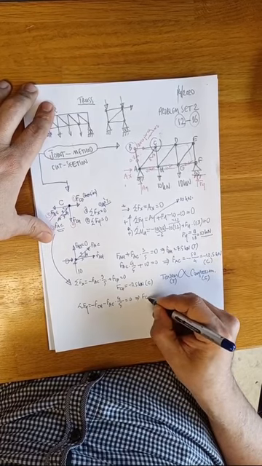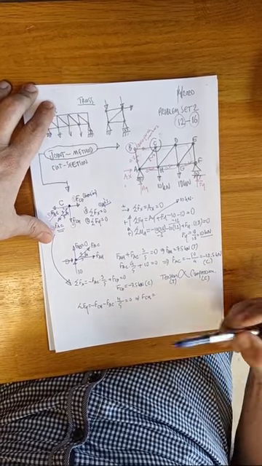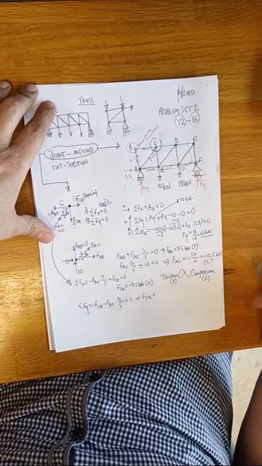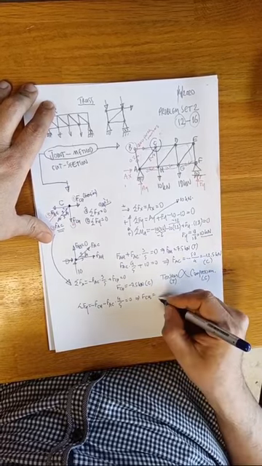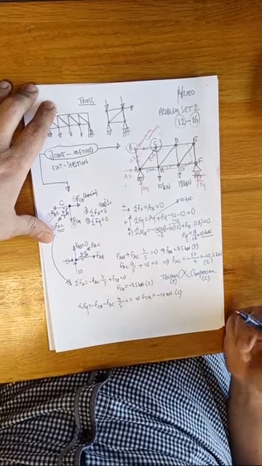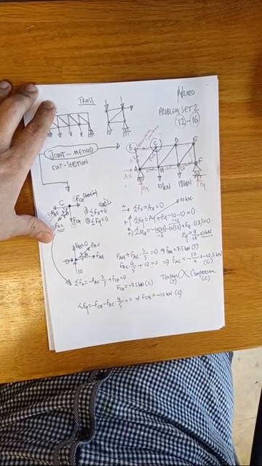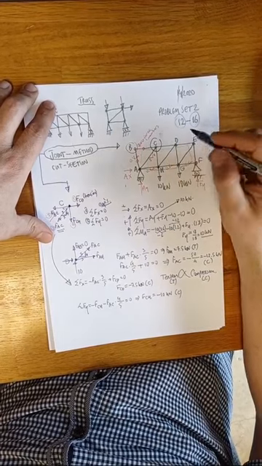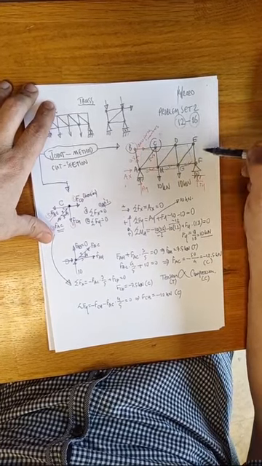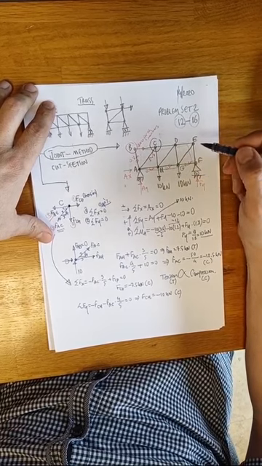This gives you FCH is equal to minus FAC times this. What is AC? Minus 12.5 times 4 over 5 gives minus 10 kilonewtons, which is in compression again. Okay, now you can continue like this, and you can analyze every point to find the forces in every member.